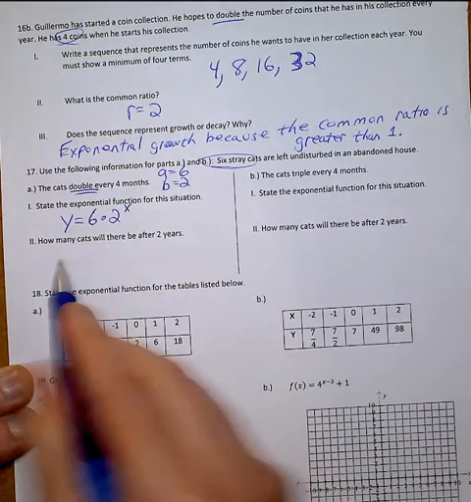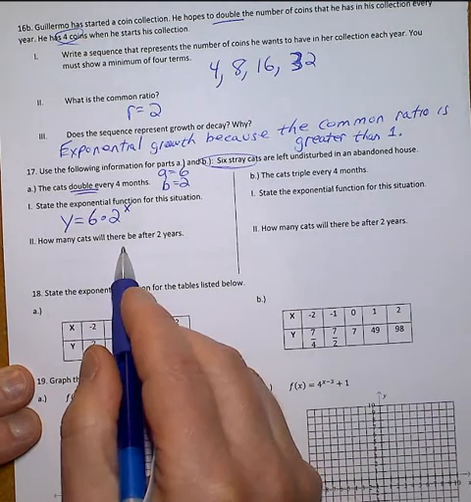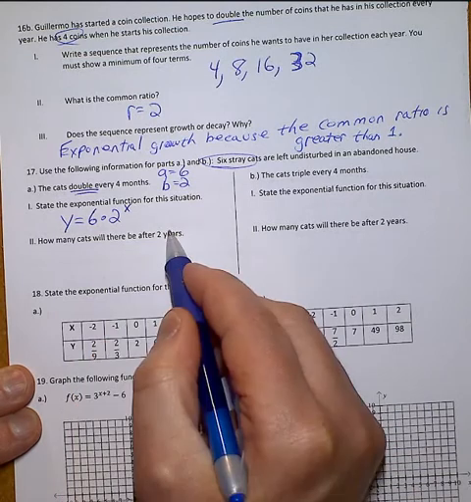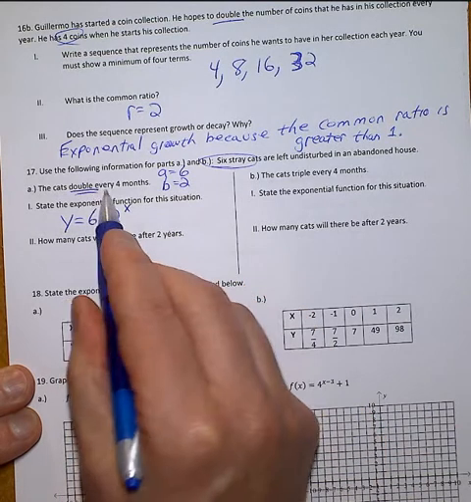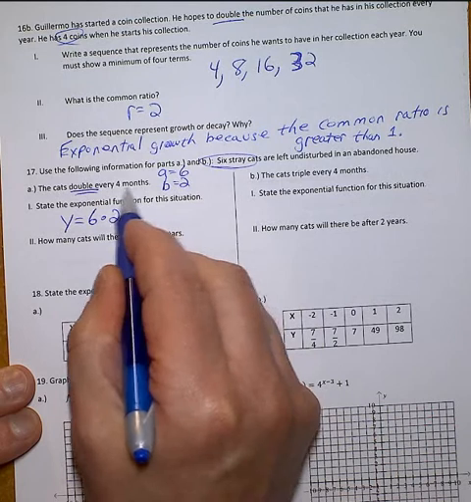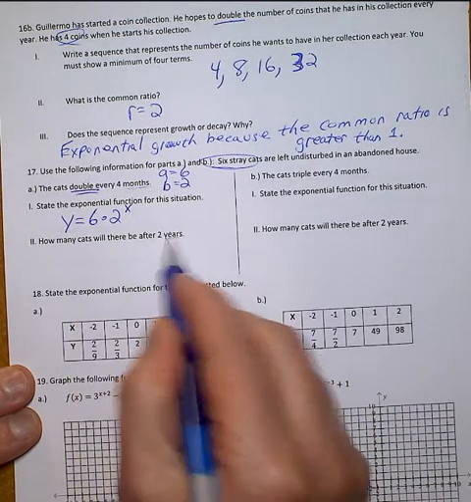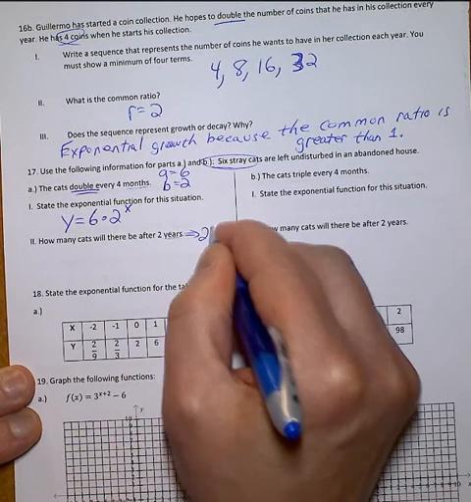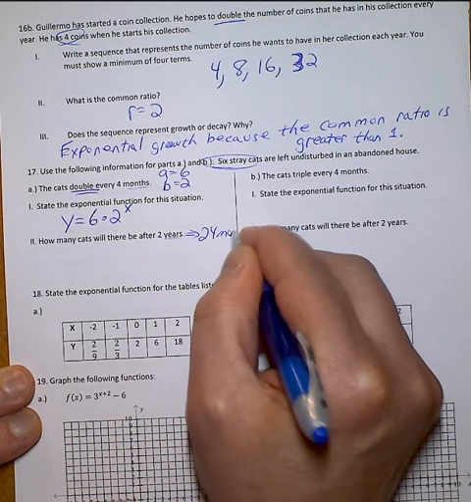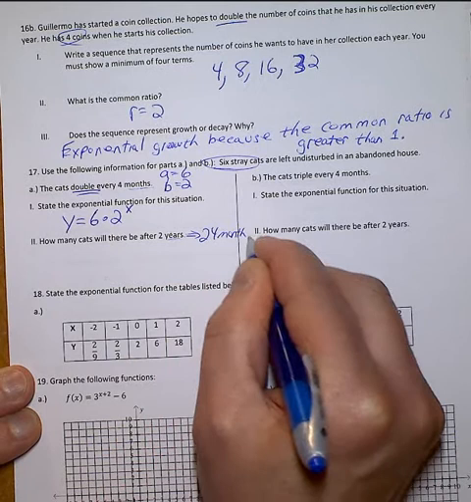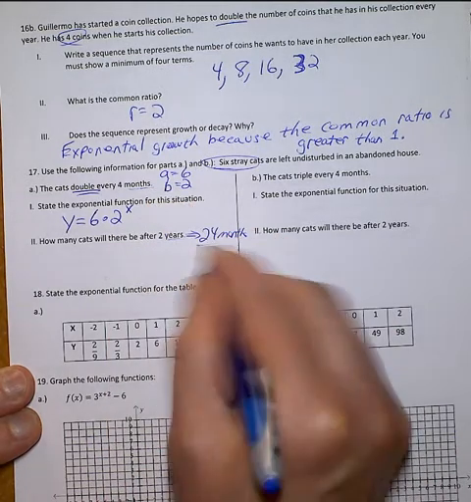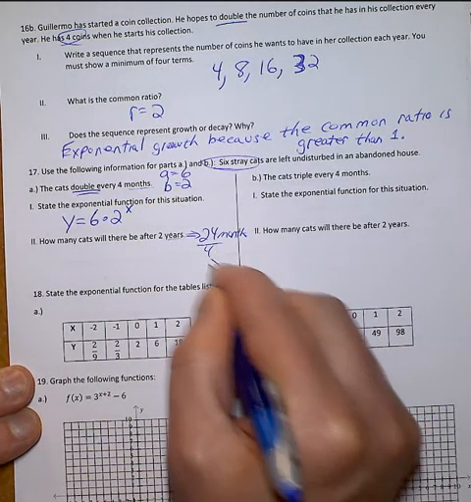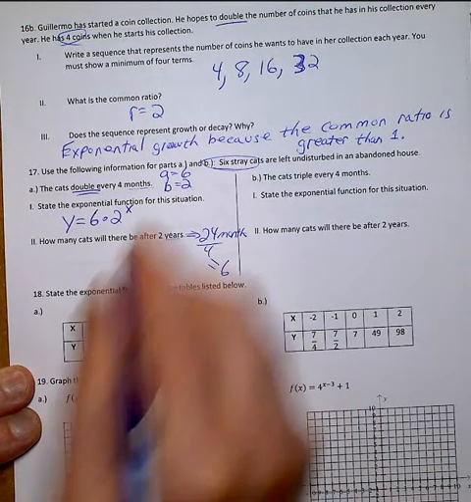Now it asks how many cats will there be in 2 years. We want to go back up here. It says these cats double every 4 months right here, and this is years. So I have to take 2 years. How many months are in 2 years? There's 24 months in 2 years, and I'm going to divide that by the 4, okay? And that's how I'm going to get 6. That's what I'm going to plug into this formula.